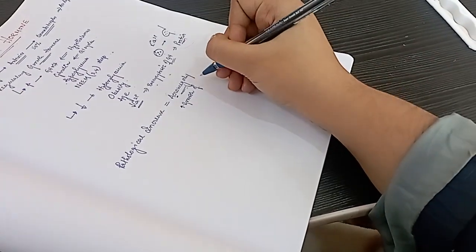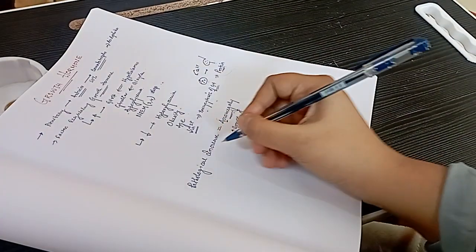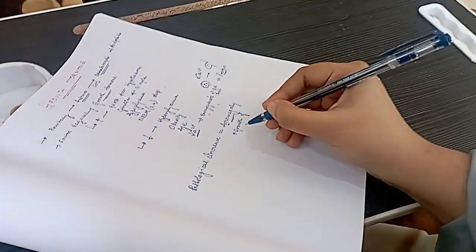Okay, so increased growth of these structures.